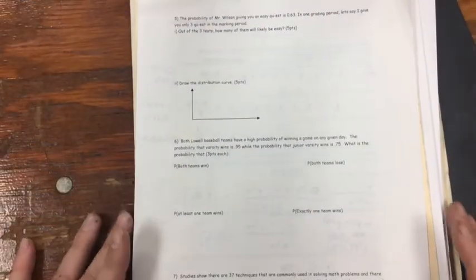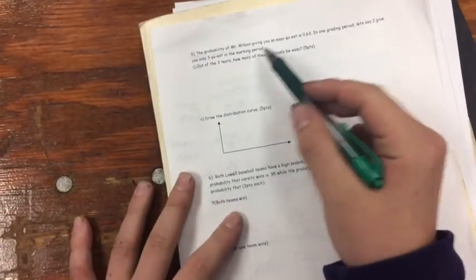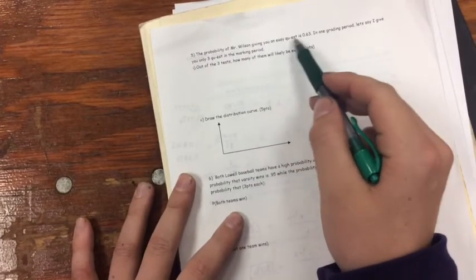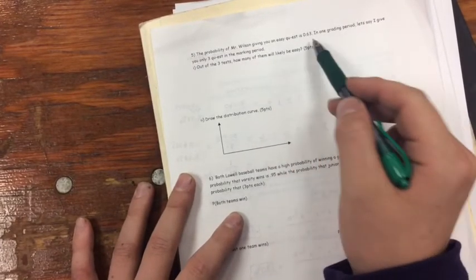Okay, now for the back of the test. Right here we say that the probability of Mr. Wilson giving you an easy quiz is 0.63.